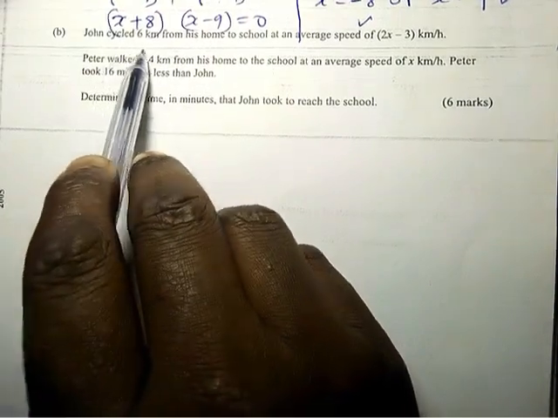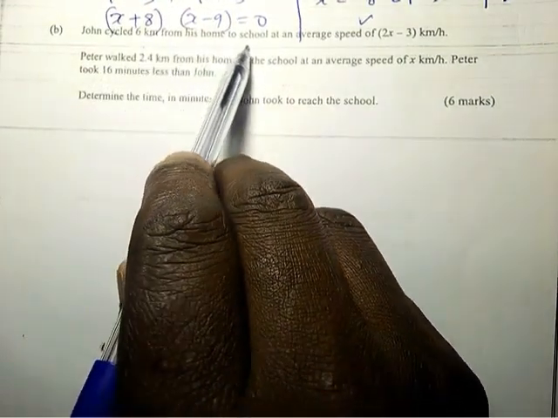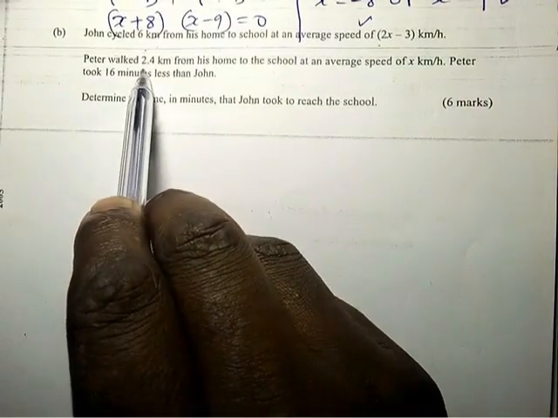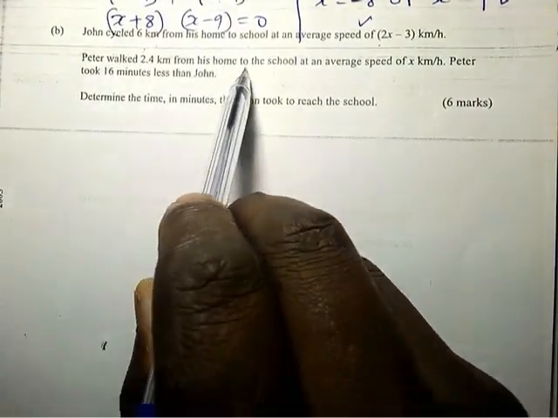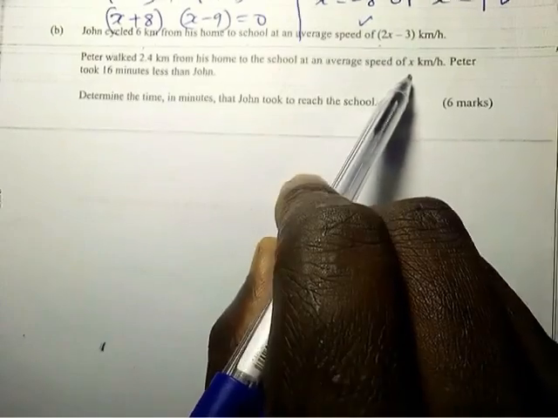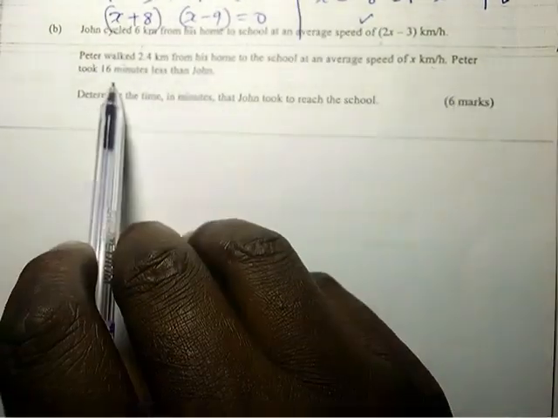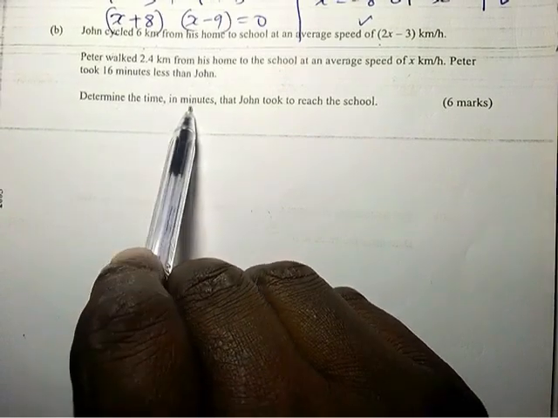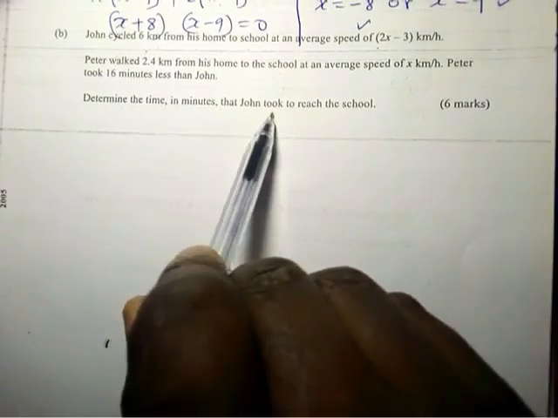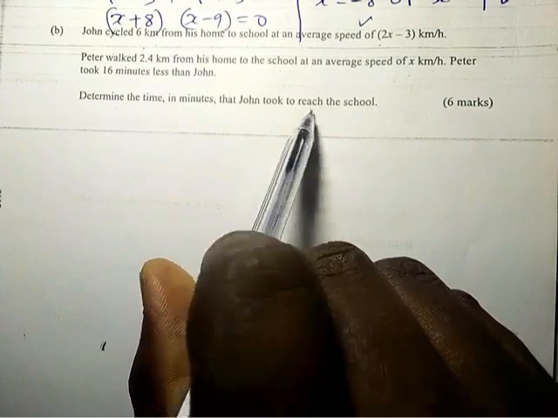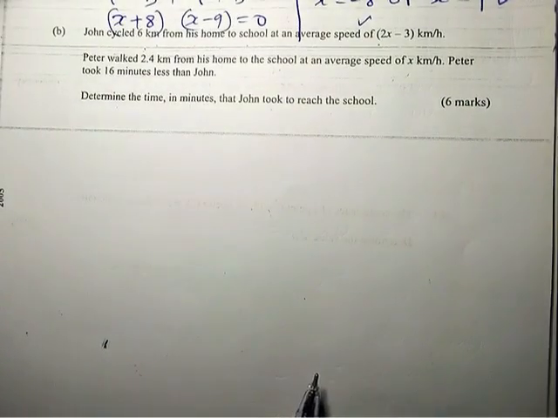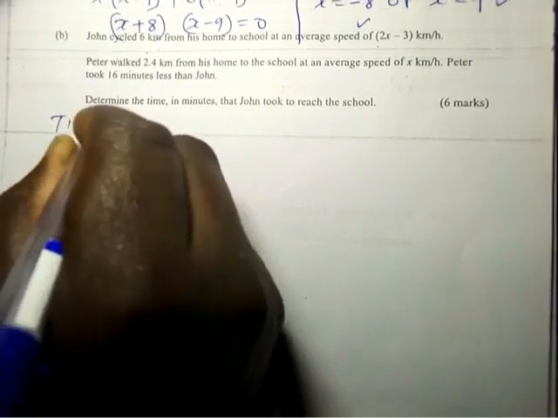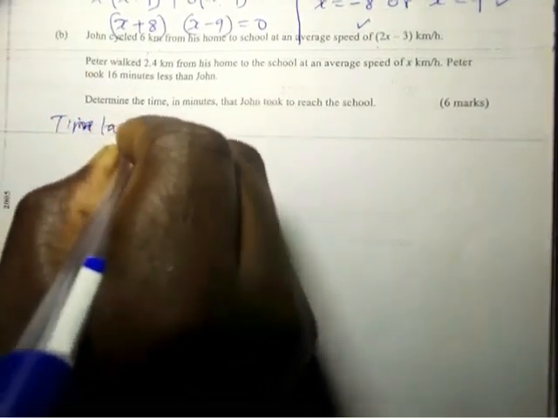Joyce cycled 6 kilometers from his home to school at an average speed of 2x minus 3. Peter walked 2.4 kilometers from his home to school at an average speed of x kilometers per hour. Peter took 16 minutes less than John. Determine the time in minutes that John took to reach the school. So we can get time taken by John.